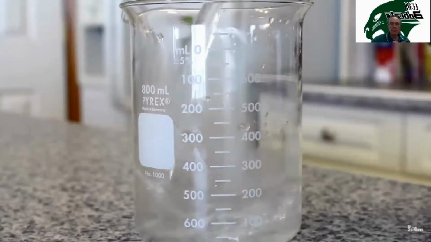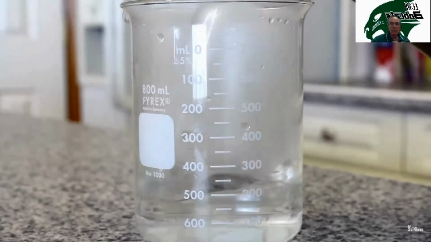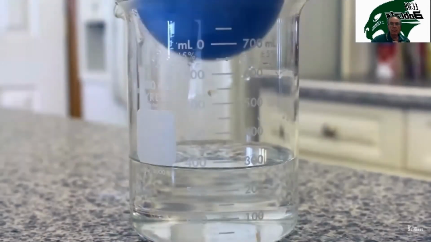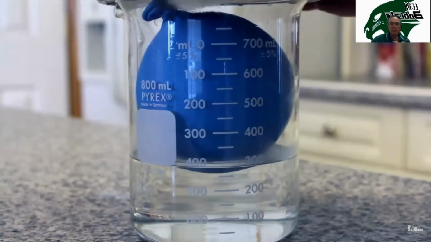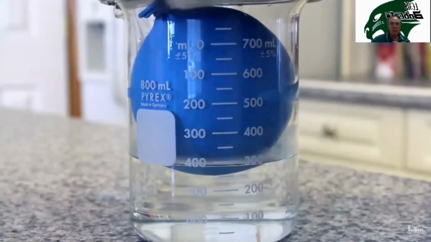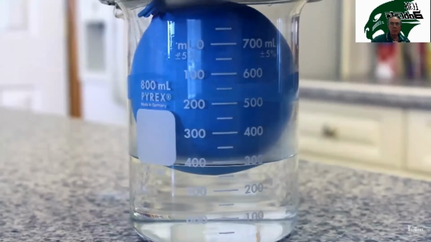In our second attempt, we used a full-size 12-inch party balloon and less water. We also placed a lid on the top to contain the hot air inside the beaker. In this version of our experiment, we see a more dramatic change in the balloon's size, as well as a much lower risk of the balloon popping.